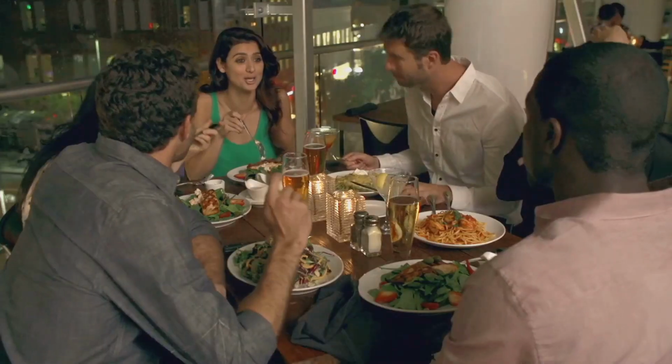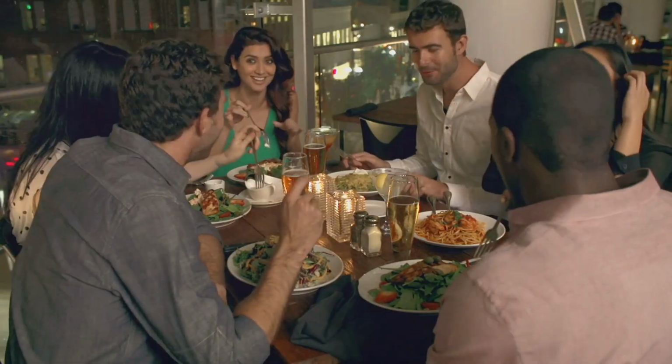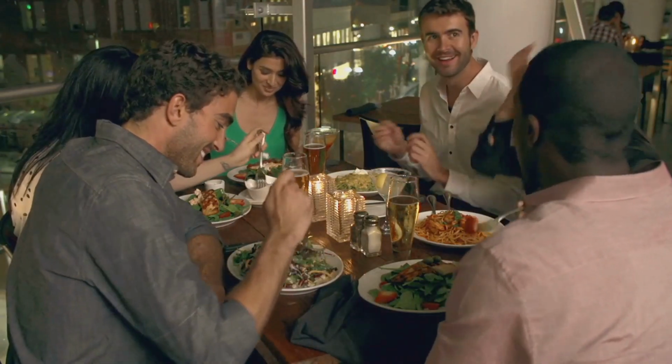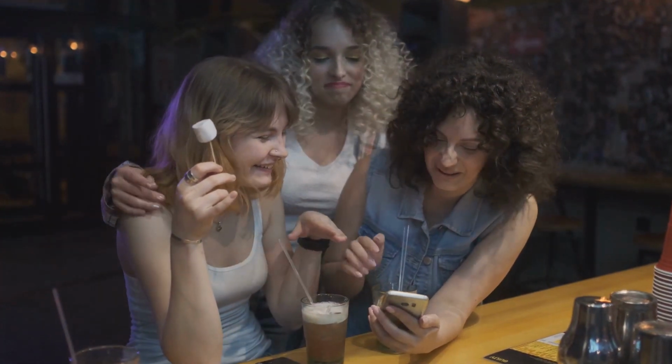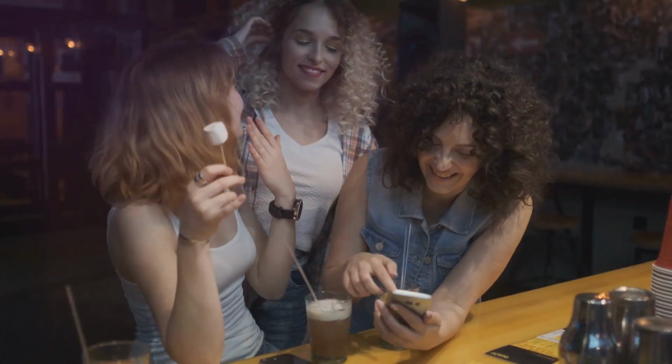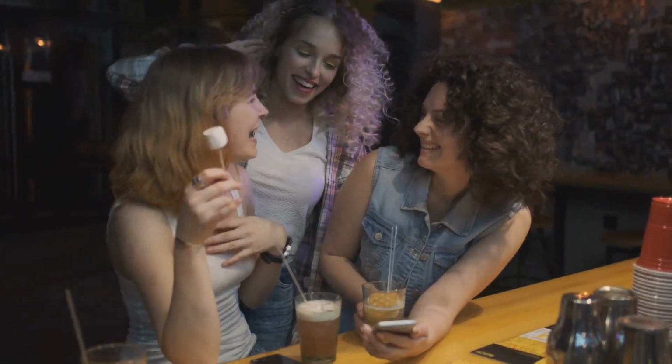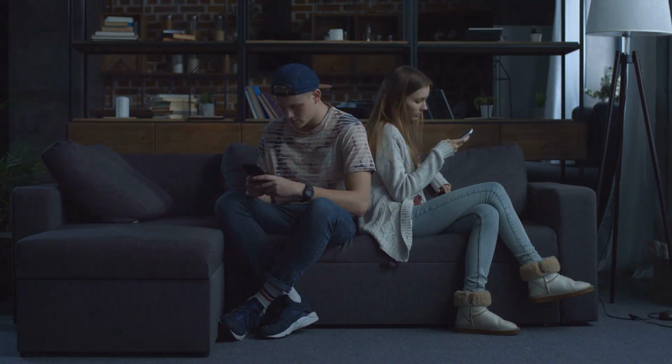Picture this. You're at dinner with friends, and the bill arrives. Suddenly your heart races, your palms sweat. You're not worried about the food, but the looming cost. This is a prime example of how financial stress can creep into our social interactions, casting a gloomy shadow over an otherwise enjoyable experience. Moreover, financial stress can strain relationships.